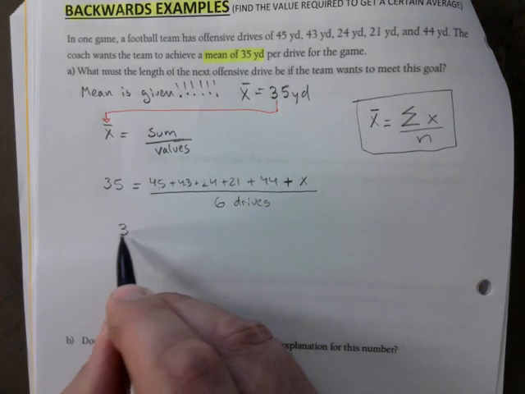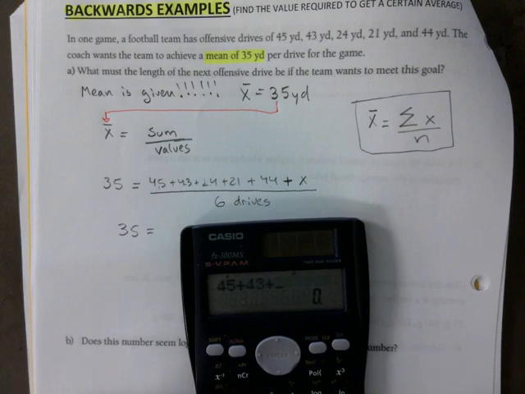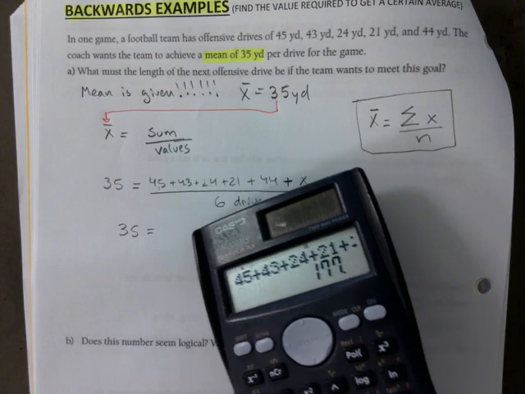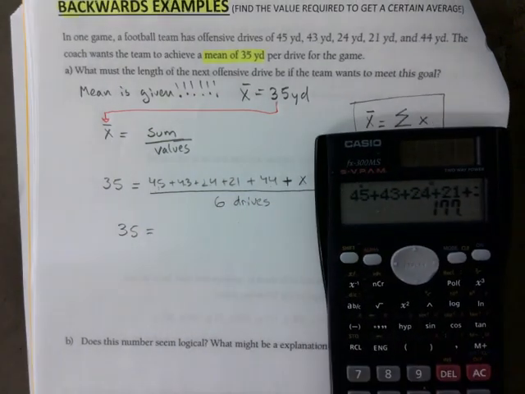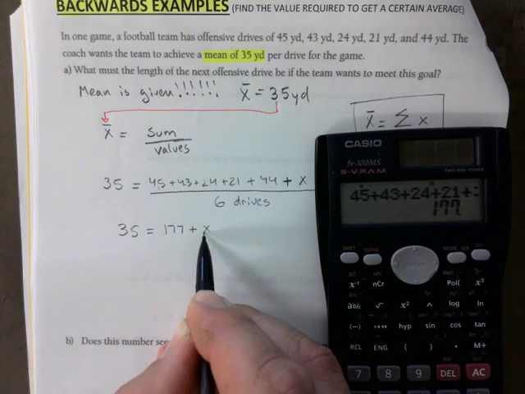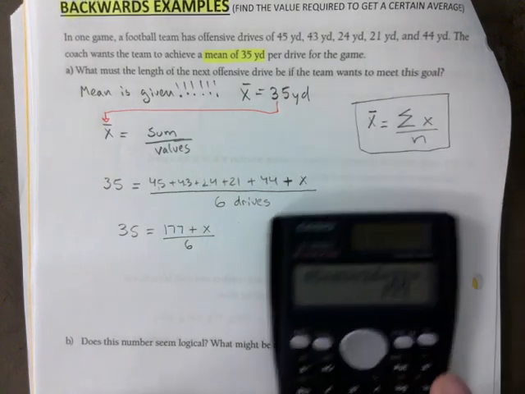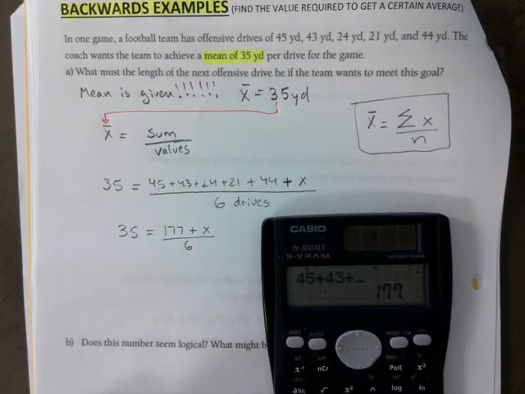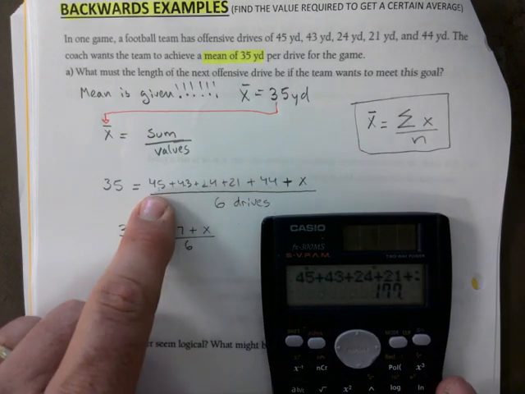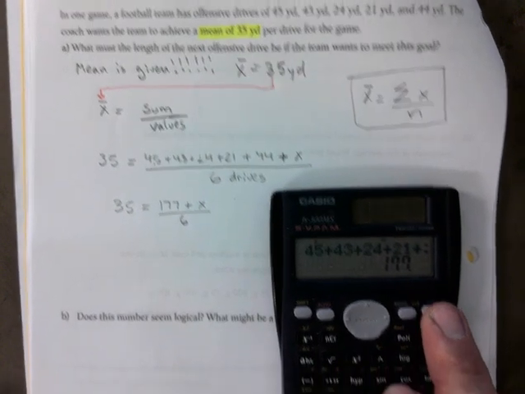So you have 35 is equal to, I have the key somewhere, but I like to go without a script. Okay, 177. So that's 177 yards plus the one that you're trying to figure out, divided by 6. Let me just double check that. Yeah, it's 177. I'm checking if I got the right numbers. There we go. Took me 1 second.